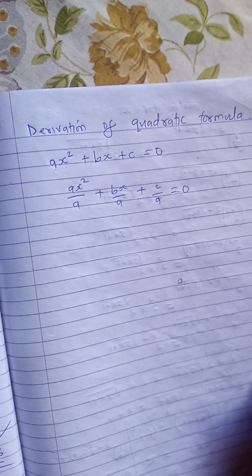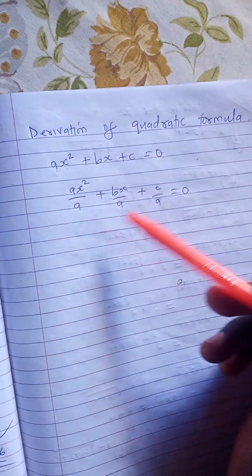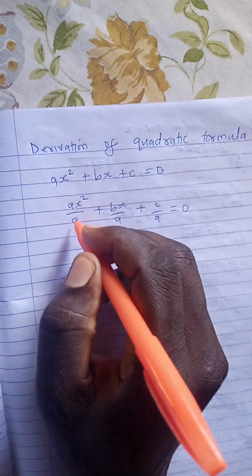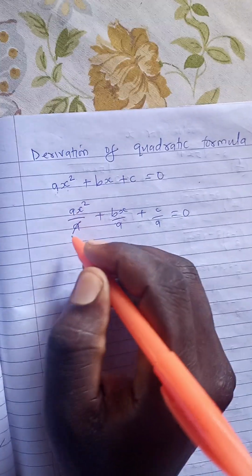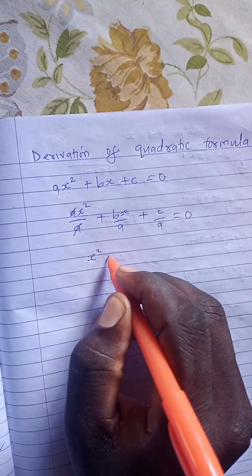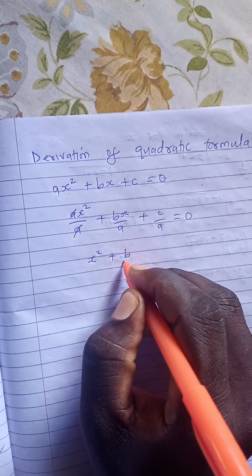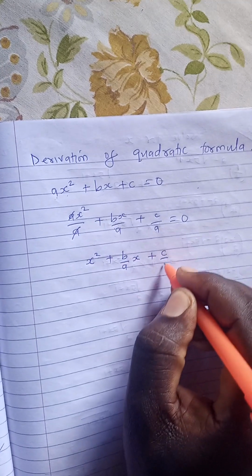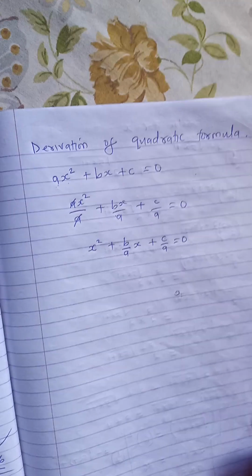If I divide on both sides by a, I simplify this a with this, so I remain with x squared plus b over a x plus c over a equals 0.